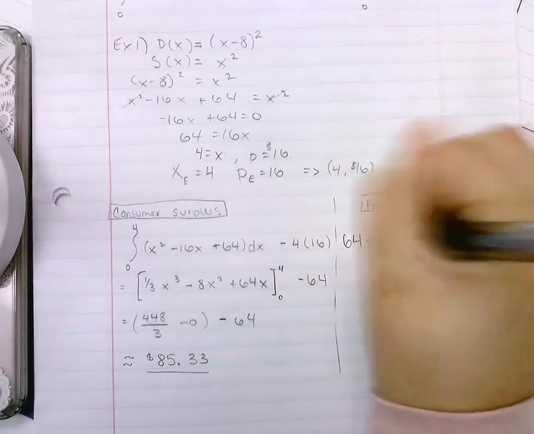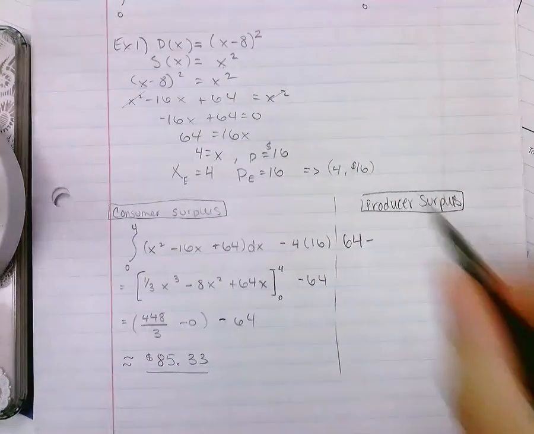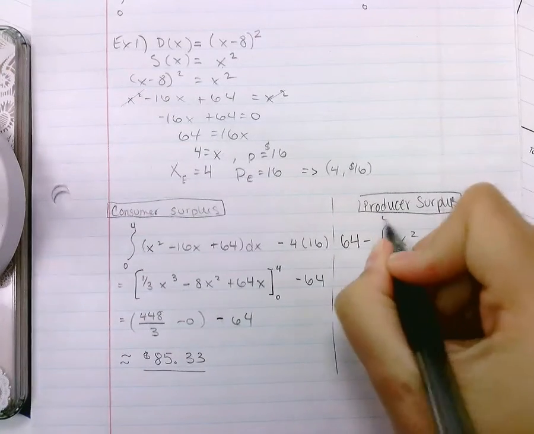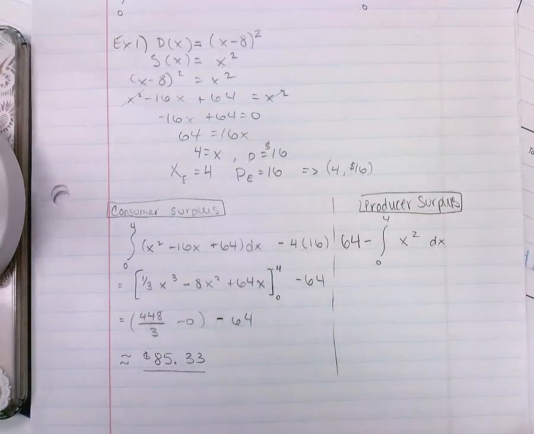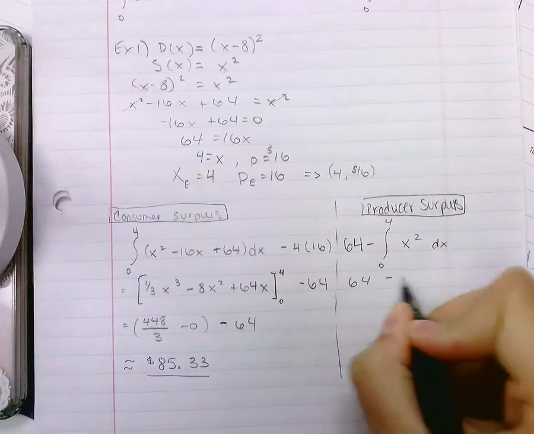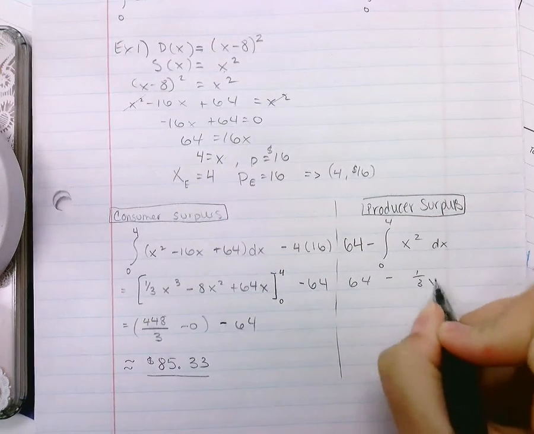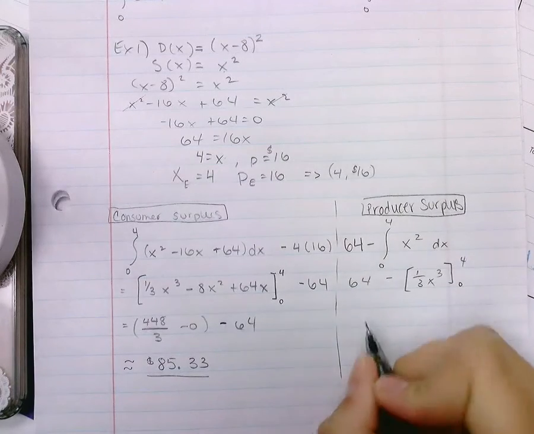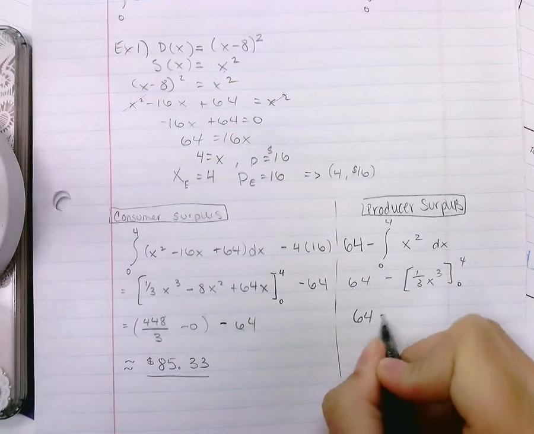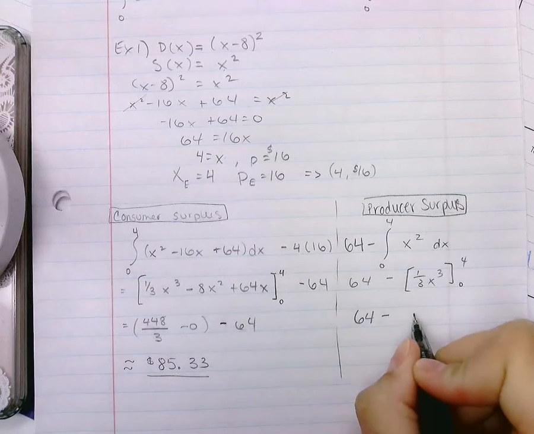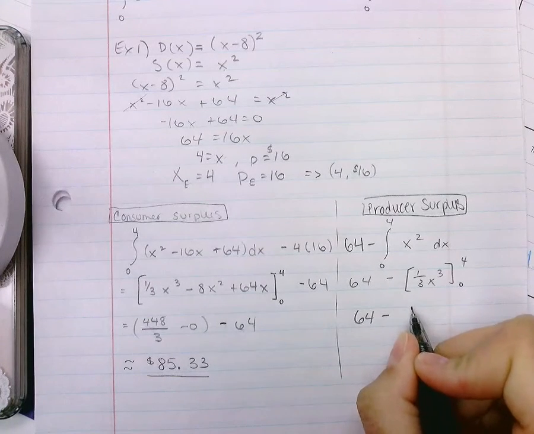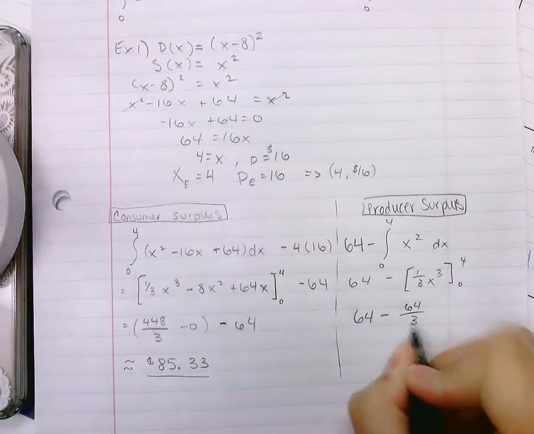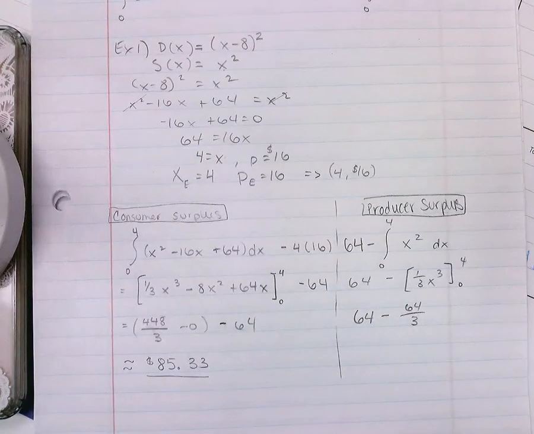So 64, or QP, minus the integral of the supply curve from 0 to Q. So we have 64 minus the integral of x squared, which is 1/3 x cubed, from 0 to 4. So that's 64 minus, what's that, 64 thirds? Is that what 4 cubed is? Yeah, 64 thirds. So let's see what that is.